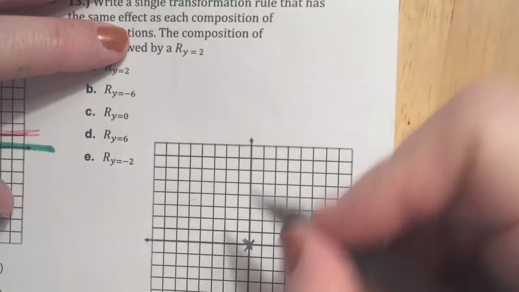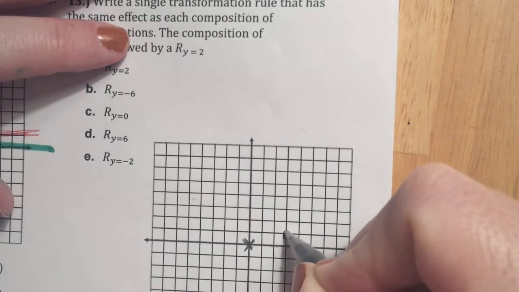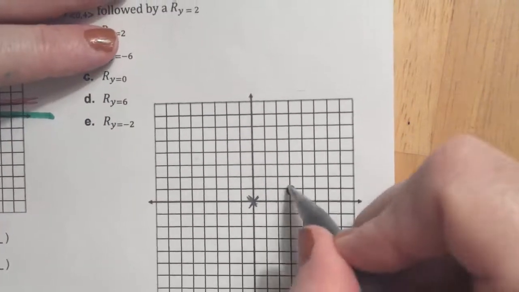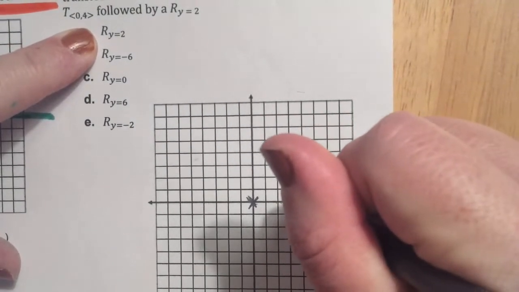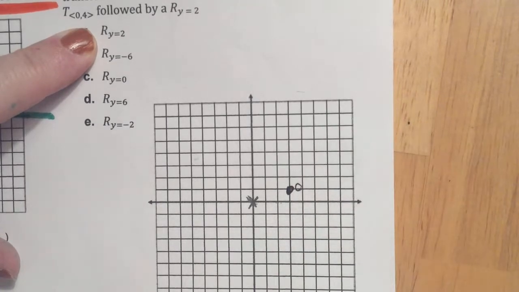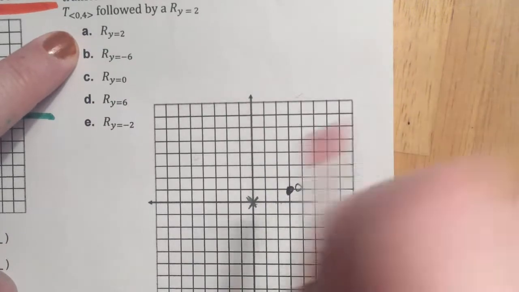Let's see, I'm going to use 3, positive 1. I'm just going to put a point right there. So at 3, positive 1, and now I'm going to do this action. So this is my first answer right here. I'm going to put a little 0 next to it. Okay, so then I'm going to take that, and I'm going to go 0, 4.